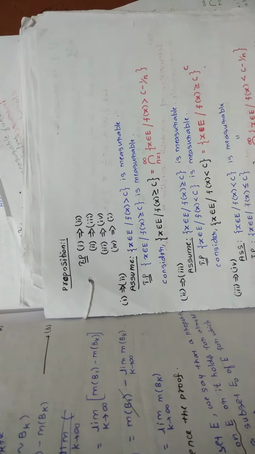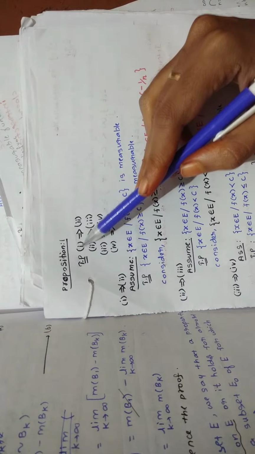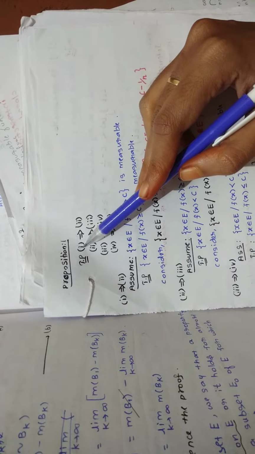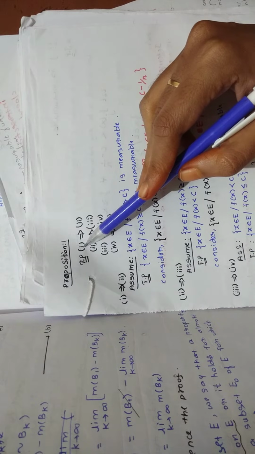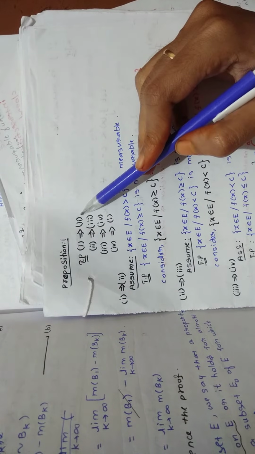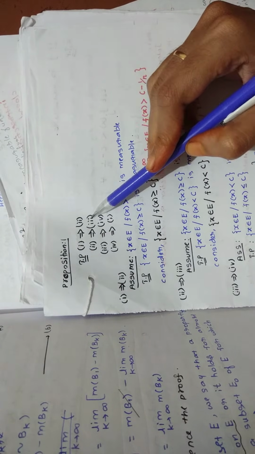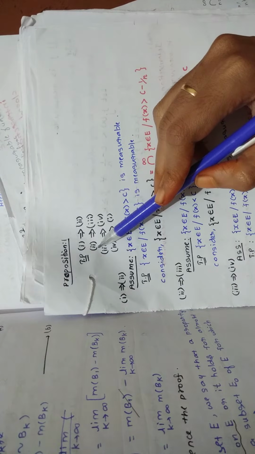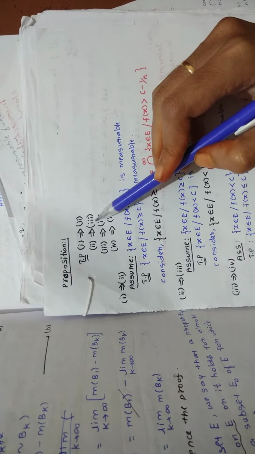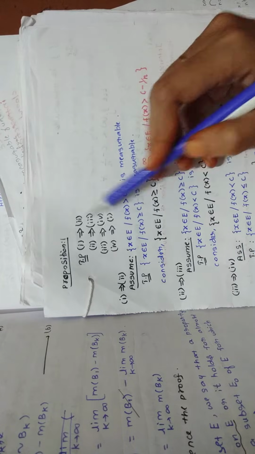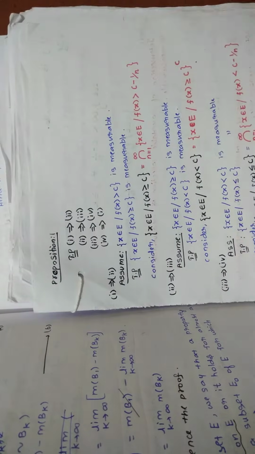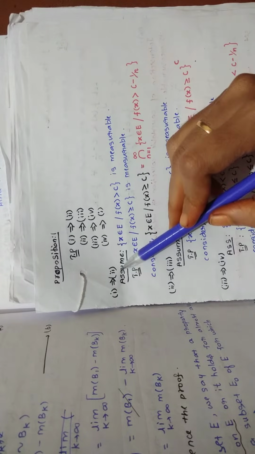What does 1 implies 2 mean? It means you are assuming the first statement, and by assuming the first statement, you will prove the second one. And then you will assume the second statement and prove the third one. That is what you will do. So here we start with the first one, that is 1 implies 2.